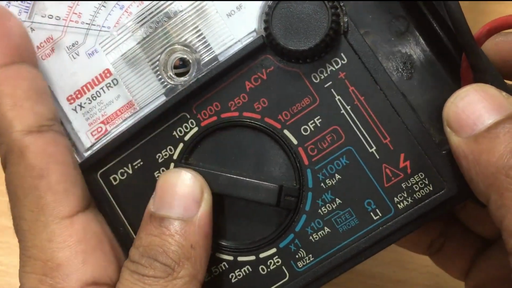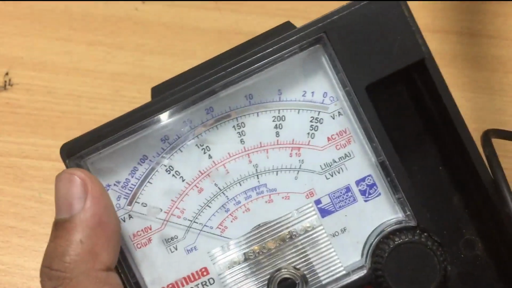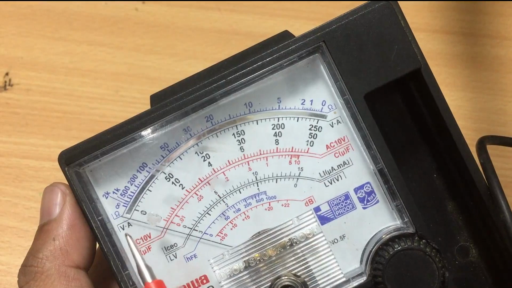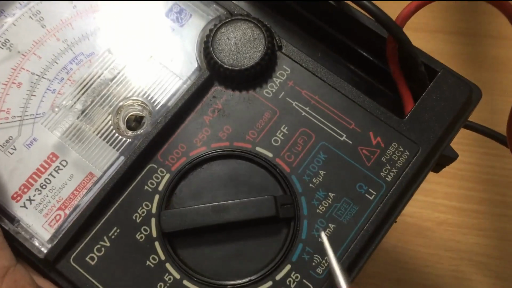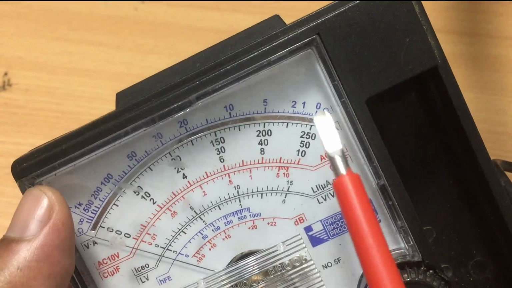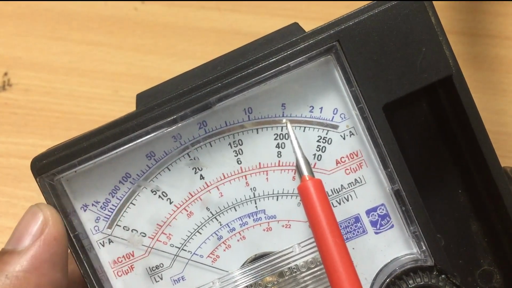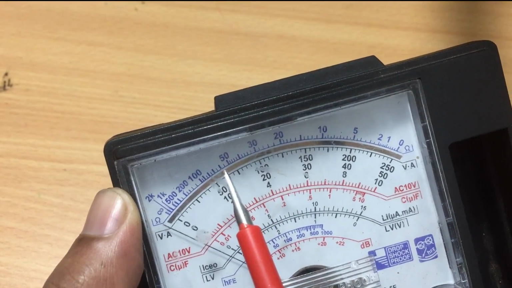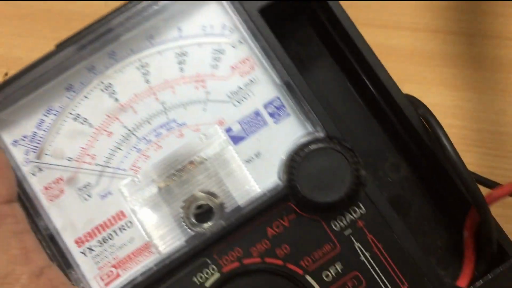If you change to multiply by 1K, 1 kilo ohm level, then you can read the resistors from 1 kilo ohm to 2 mega ohm. Then the value must be multiplied by 1. If the meter reading comes to this, it means 5 kilo, 20 kilo, 50 kilo, etc. You can read the value by multiplying by 1.